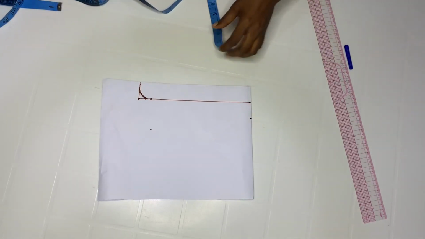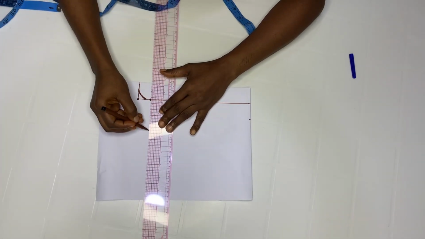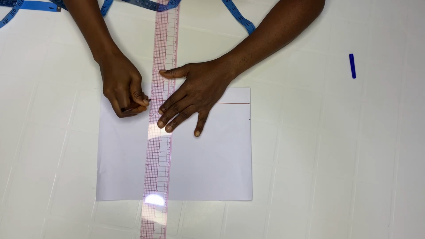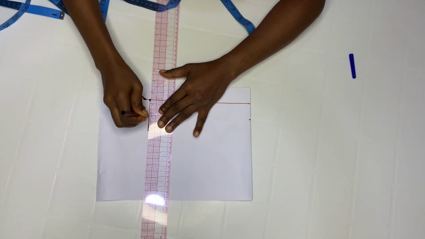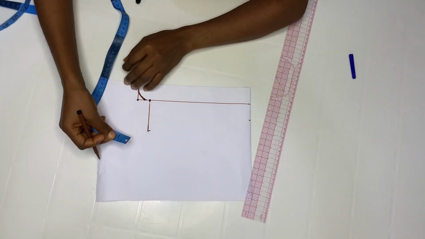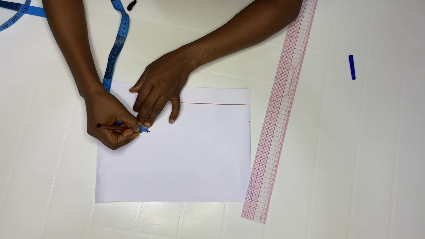When you're done doing that, connect a straight line like this, and then after connecting the straight line, go out by 1/2 inch like this.